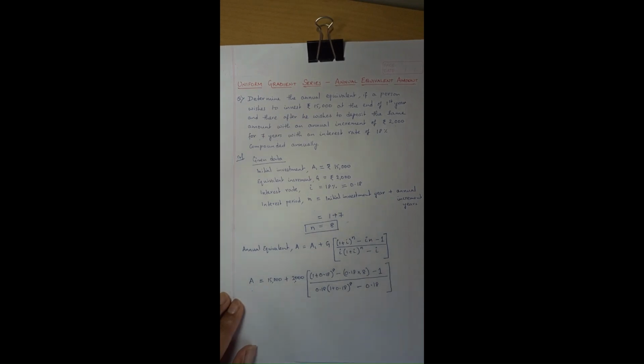So this is the equation, is equal to 15,000 plus 2,000 multiplied by, we'll calculate what is the value of this whole equation.